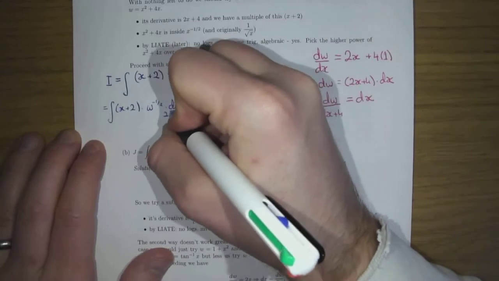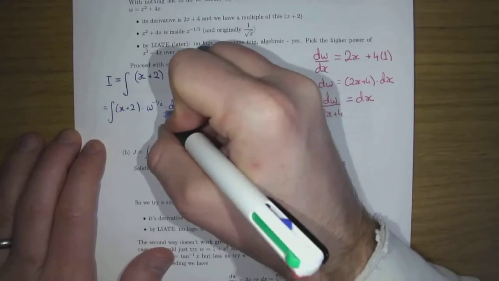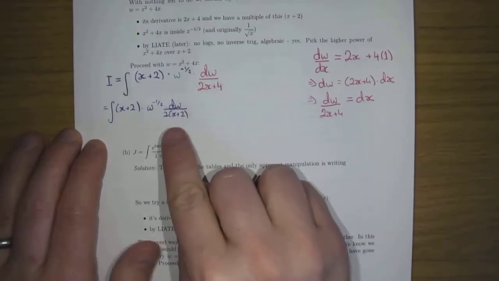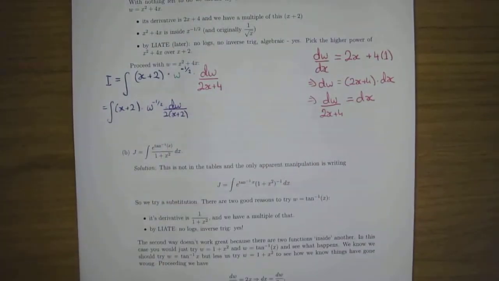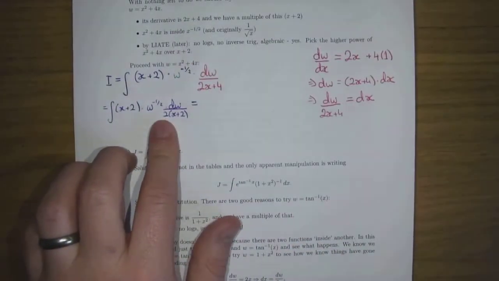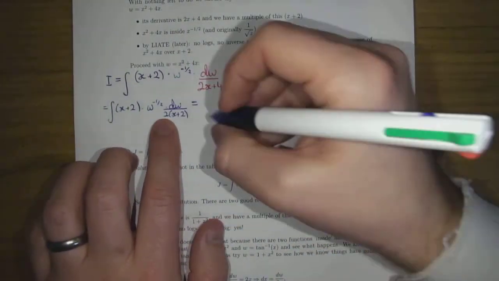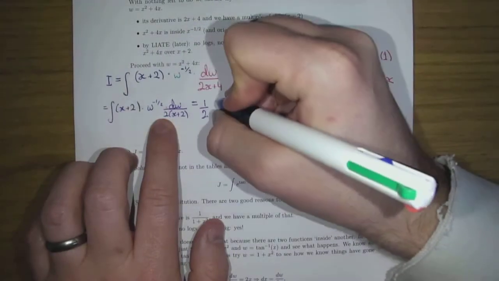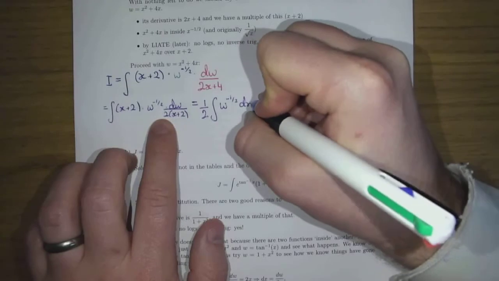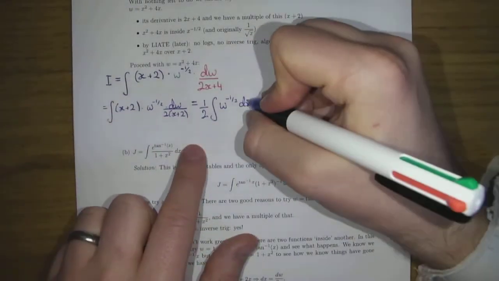So in particular, I can take out a common factor of 2. 2x, 2 by 2 is 4. And then x plus 2 divided by x plus 2 is 1, it's gone. Now you have to be careful here, this divided by 2 is actually a half, so I can take that out as a constant, and I'm dealing with a half, w to the minus a half dw.